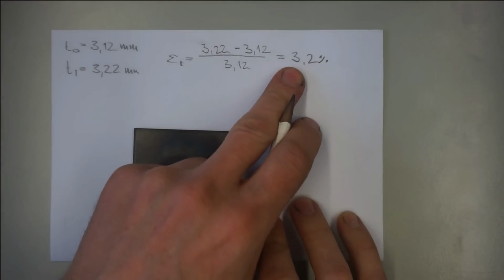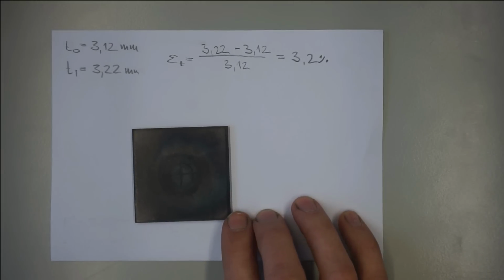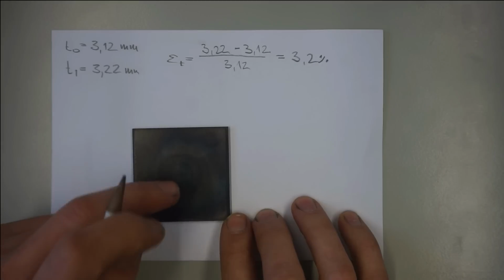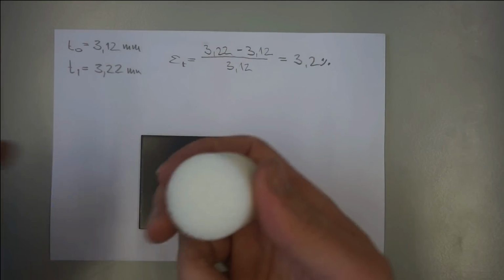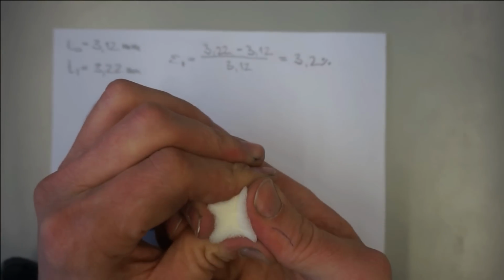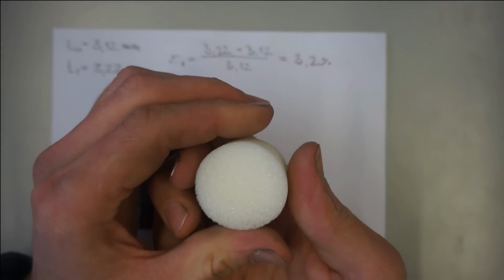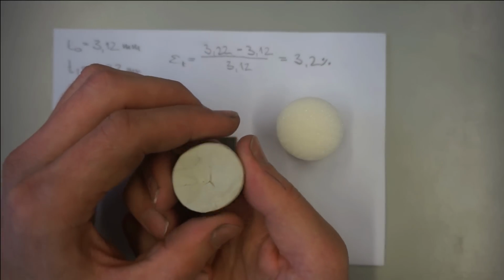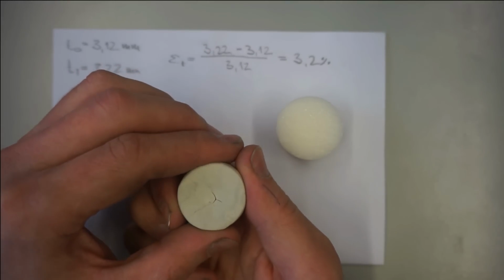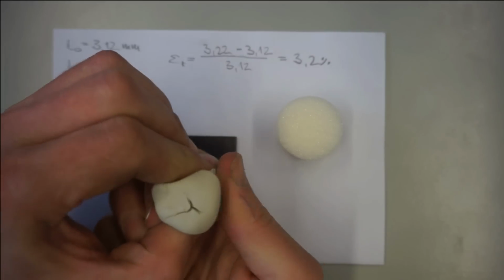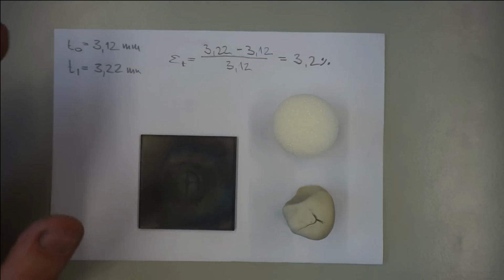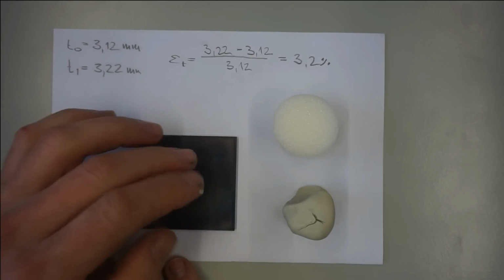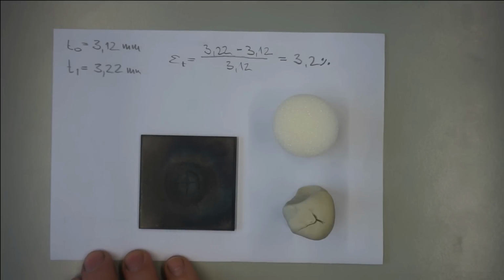And the thickness strain equals 3.2%. Now, the interesting question about this thickening here is: is this deformation of an elastic nature, like if we compress this foam here, which springs back as soon as we take away the stress? Or is it rather a plastic deformation, like if we compress this putty here, which remains deformed if we take away the stress? This is a crucial question because our ductile metals, which we usually weld, can do both.